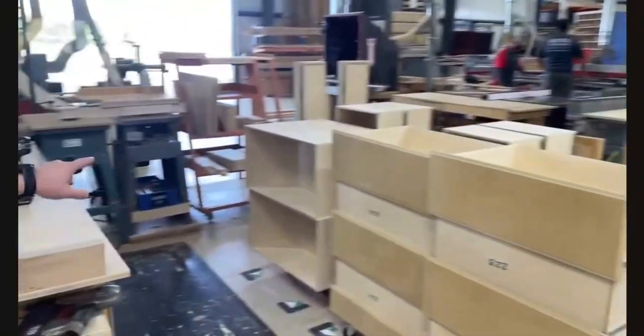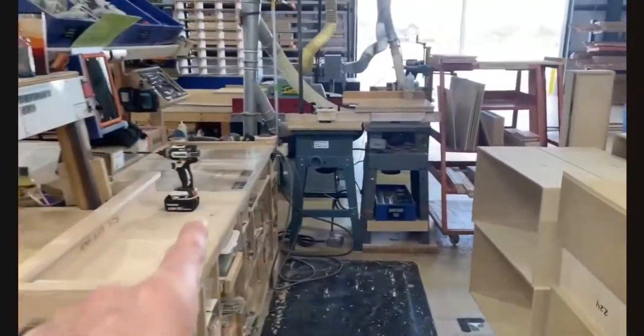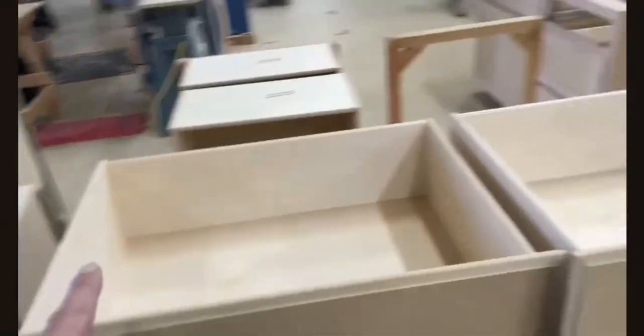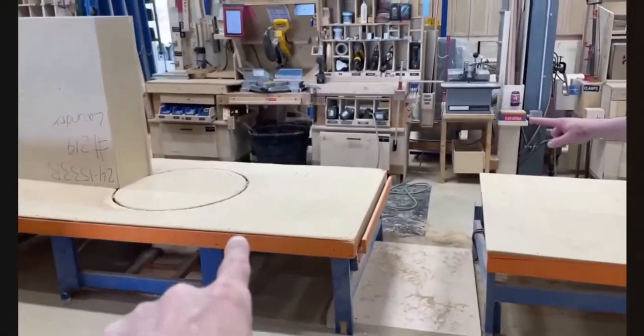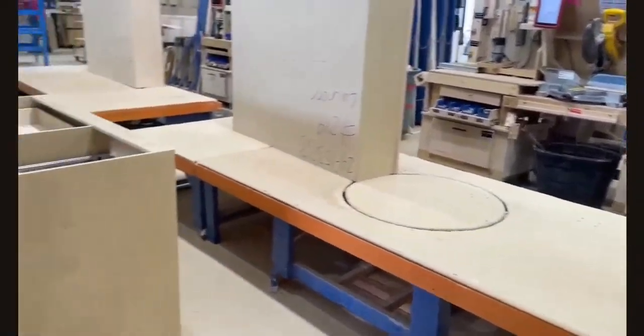This is our drawer department. Drawer style again, there's my buffers for my drawers. Drawers on the right go here. And then this last station down here.